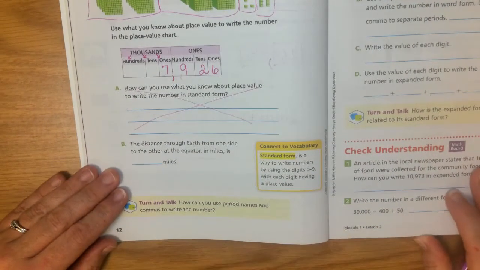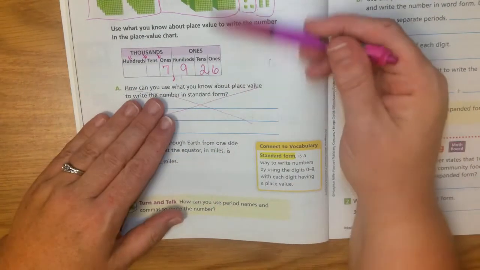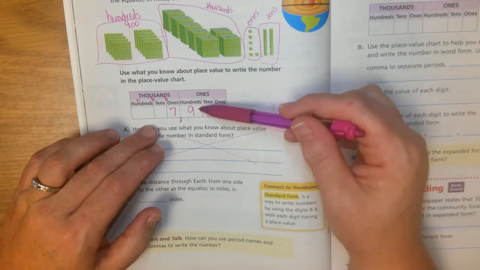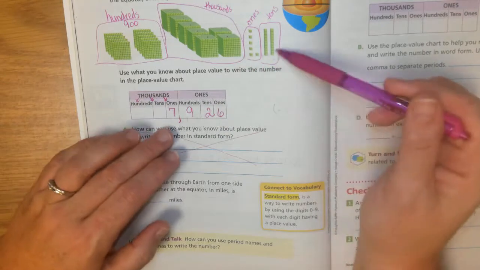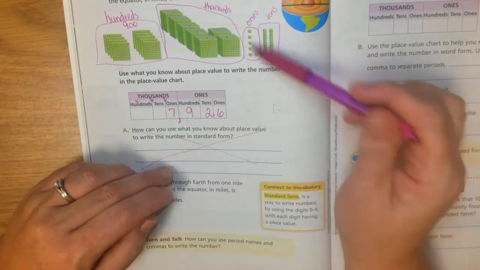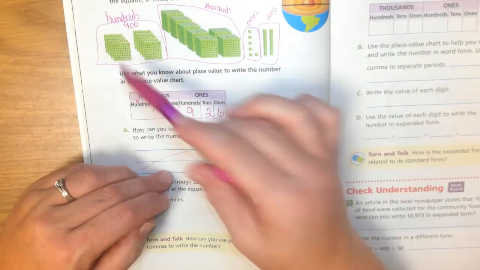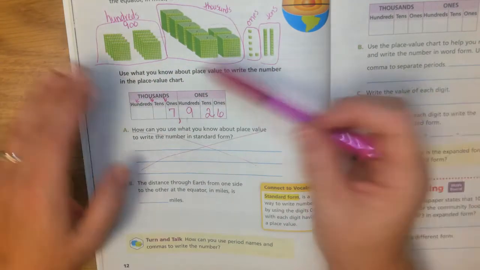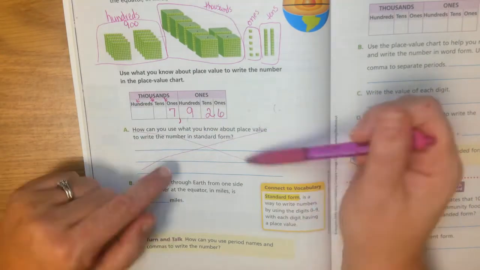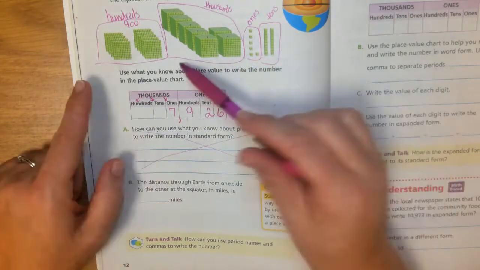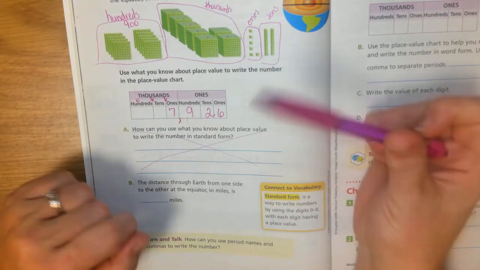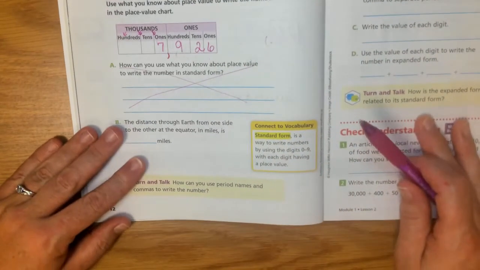We're going to move on. So as long as you know place value, as long as you know where each falls and the size of the place value, right? We know that thousands are bigger than hundreds. We know that tens are bigger than ones. We know that hundreds are bigger than tens. Okay? And so on and so forth. So that's how you know how to write your number in standard form, because you know which place value, which one of these is bigger than the others or smaller than the others.